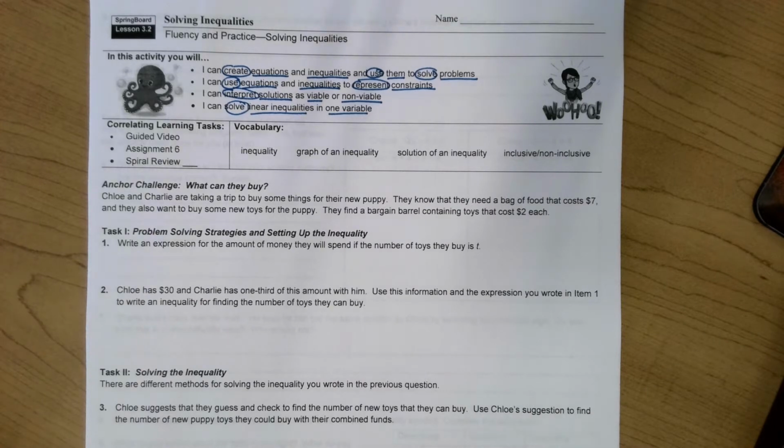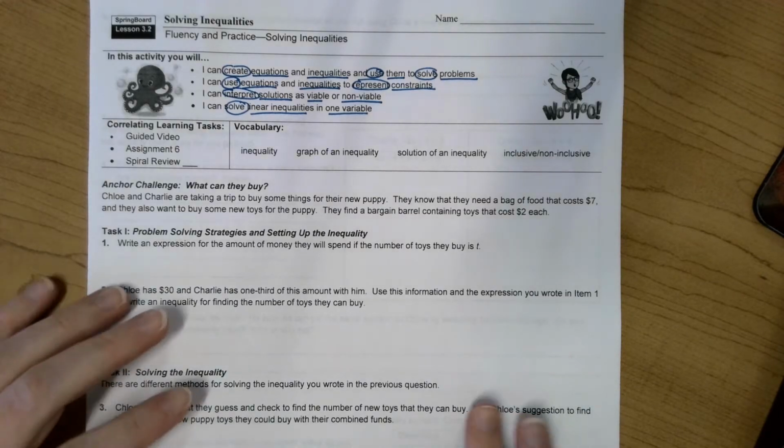You can interpret solutions as viable or non-viable, which basically means, is the solution correct or incorrect? Does the solution make sense or does it not? Is the solution okay or is it not? Does this number work as a solution? And then the whole meat of the activity, I can solve linear inequalities in one variable.